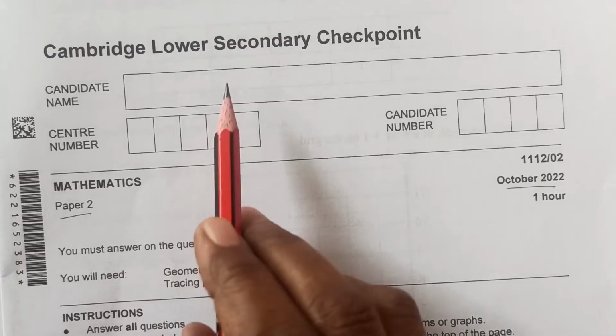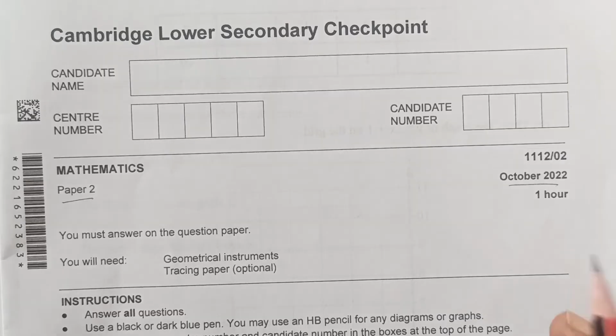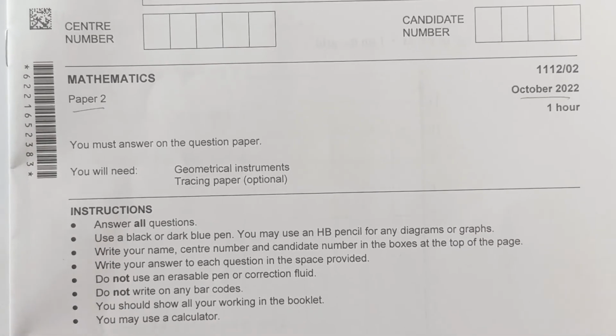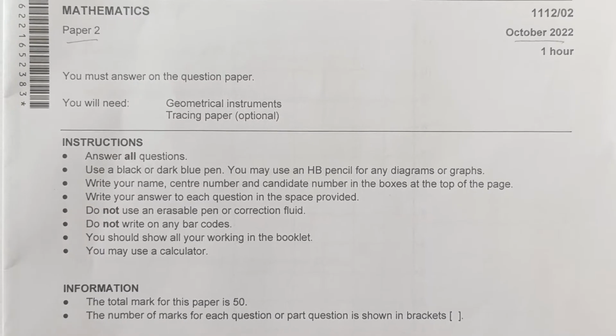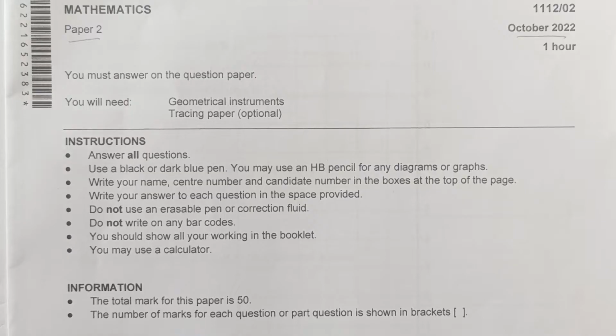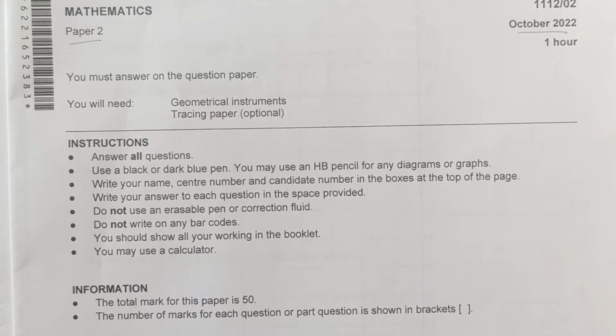Today we are going through Cambridge Lower Secondary Checkpoint Mathematics Paper 2 from the October 2022 series. So here are the instructions. You can take a screenshot and read it later. I would request you to take paper and pen and start practicing with me. If you take one question, you can pause the video, do the question, and then check at the same time if it's correct. That can help you to manage space and other key points.